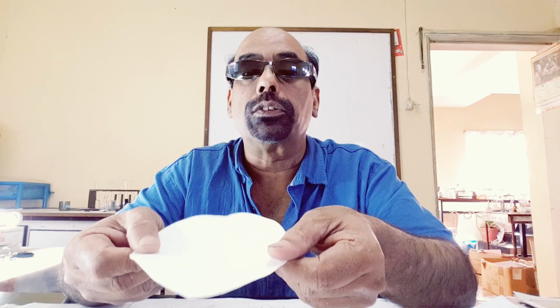This is after filtration. We have barium sulfate collected as residue on the filter paper. This is the white solid, barium sulfate. Barium sulfate solid can be washed with water several times to get it in a pure state without contamination, and then it can be dried or allowed to dry.